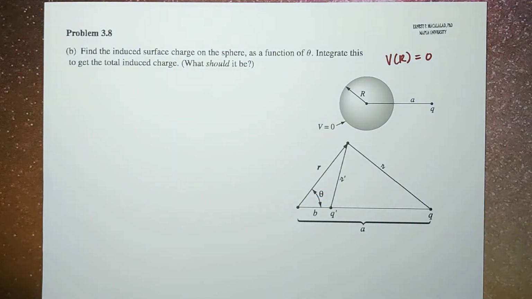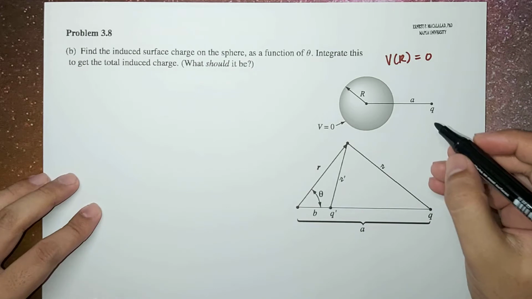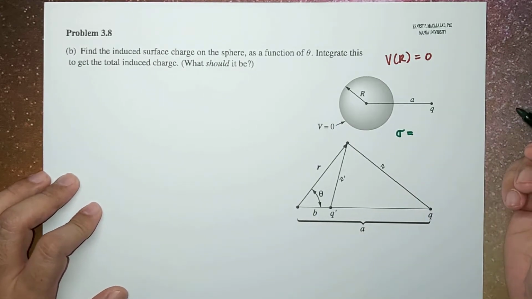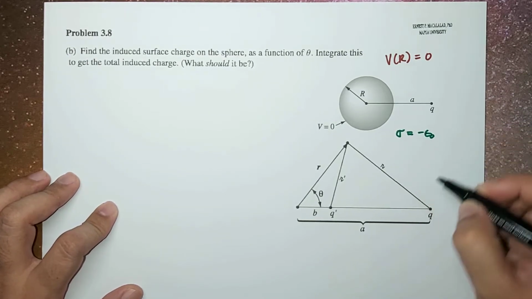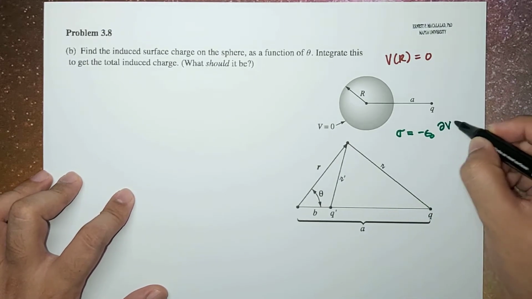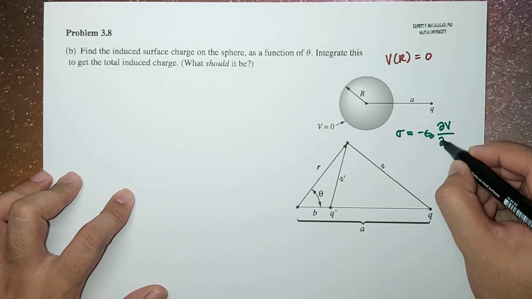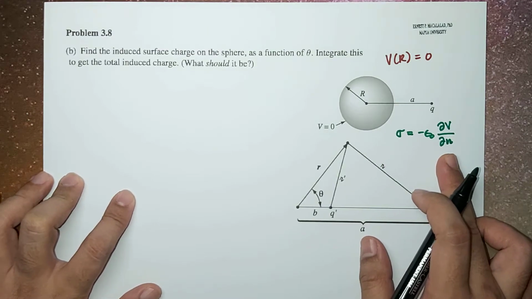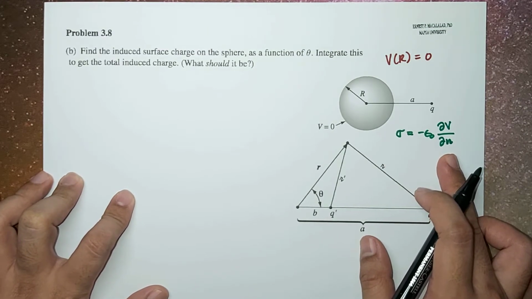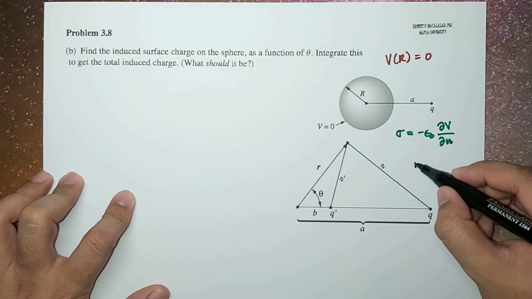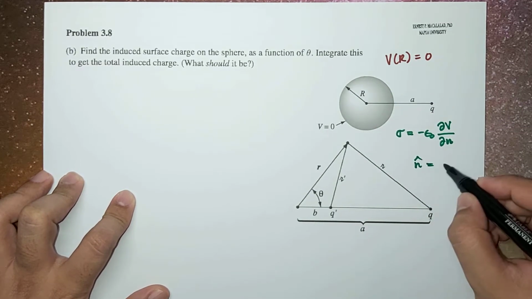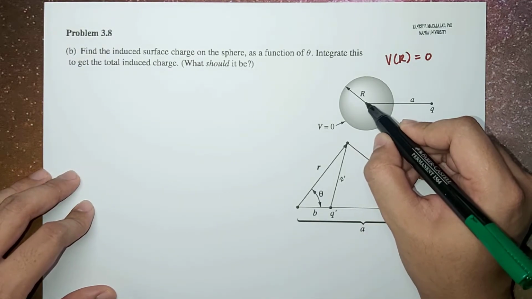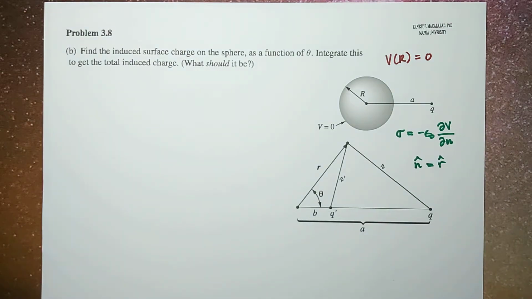Okay, so by equation 2.49, the surface charge density at a surface is equal to negative epsilon naught times the partial derivative of V with respect to the normal direction on the surface. If this is a sphere, the normal direction is actually the radial direction, relative to the center of your sphere.